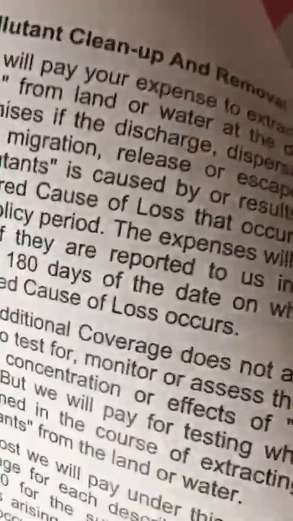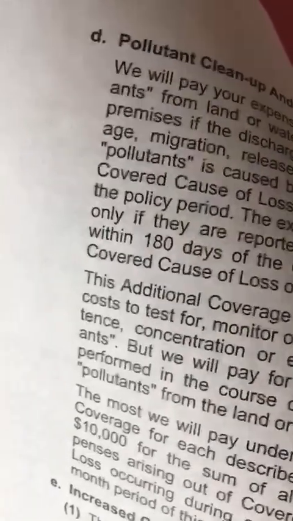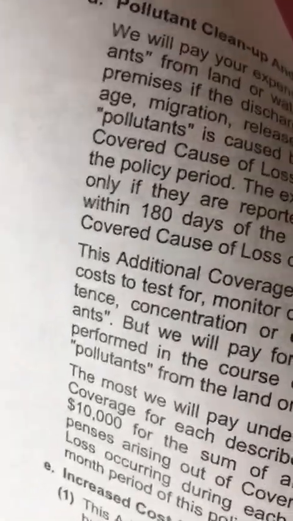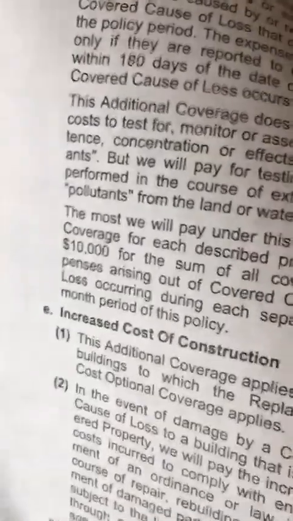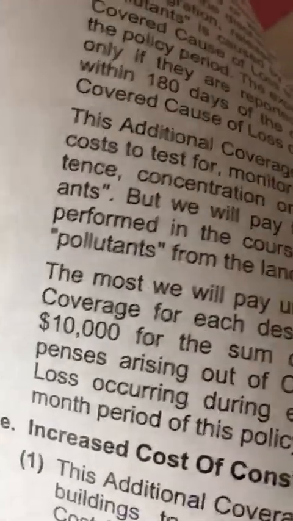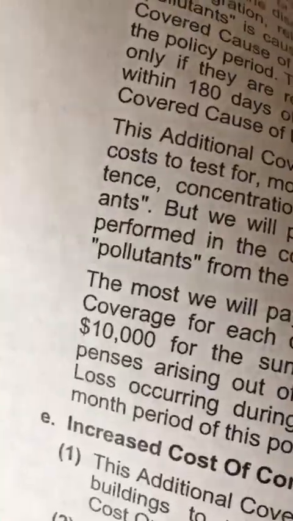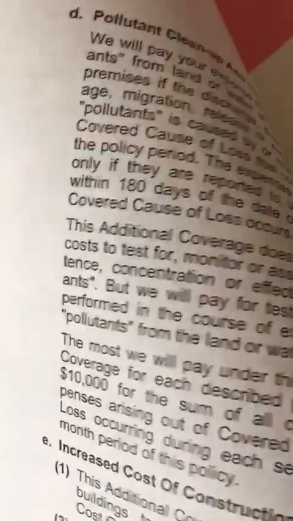And here's the other problem. You have to report it within 180 days. The chances of that happening are pretty slim if, let's say, it was mold growth in a commercial property. But since here we're talking about bacteria, we found it in 180 days, but it had to be in land or water, and there's a $10,000 sublimit. So any commercial property that you do not sell environmental insurance to has this gap in coverage.